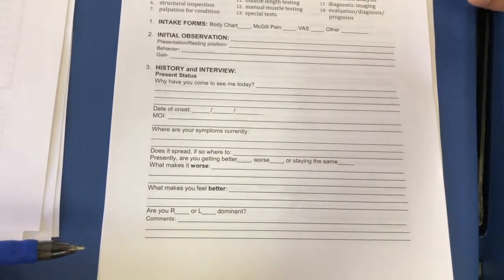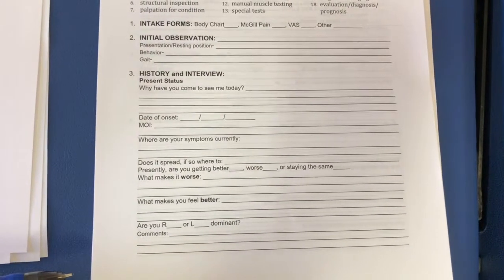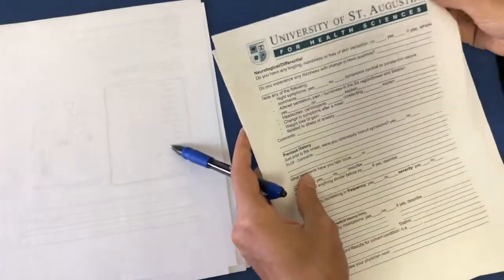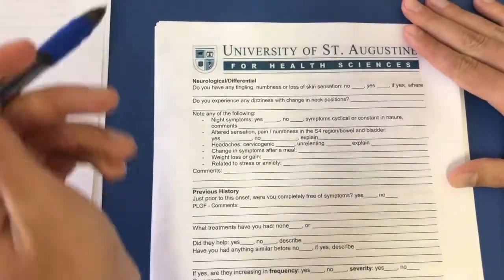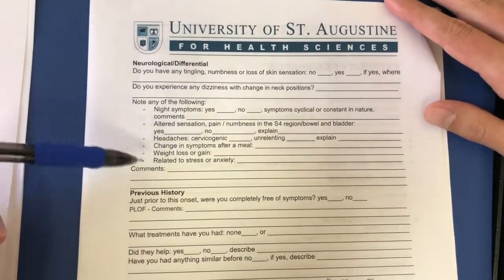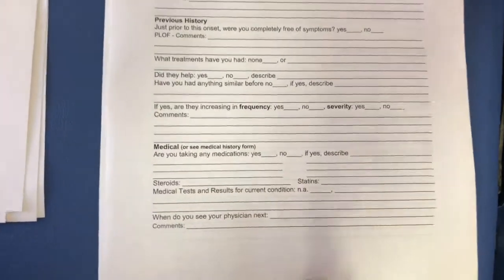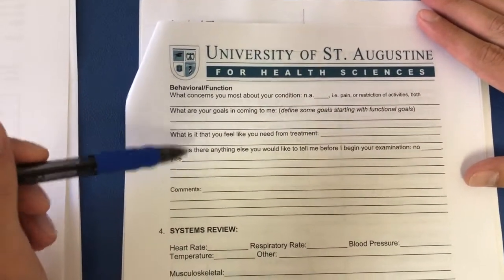You in your coursework in different courses have identified ways to gather a patient's history. What we've identified for you here and including on subsequent pages helps guide you and I think gives you a pretty thorough explanation of collecting the data you may need relevant to this patient's case, including any neurological or differential diagnosis, previous medical history, any medical history that might be relevant, and symptoms relative to their functioning and how they're behaving.